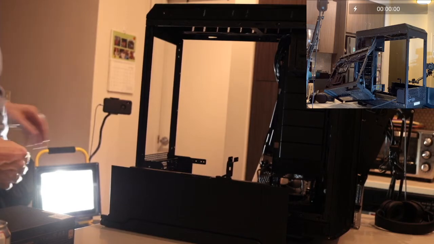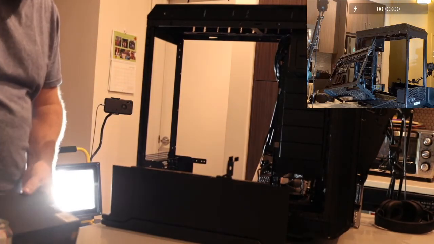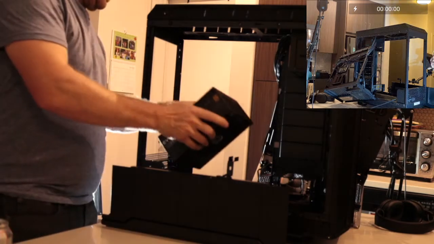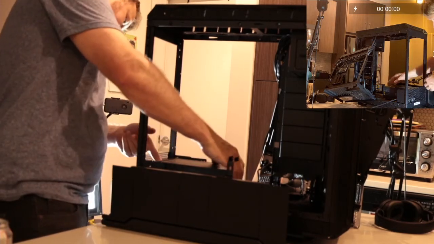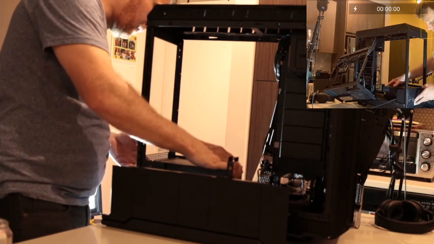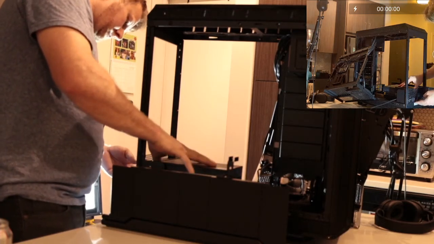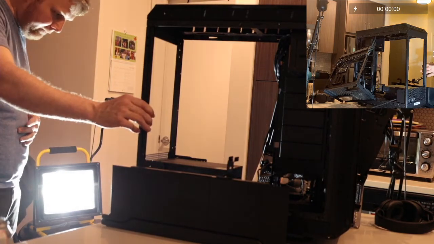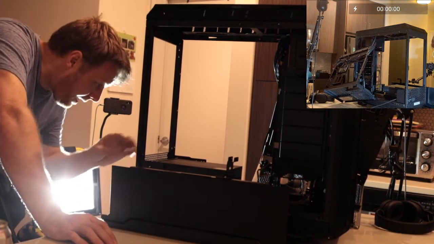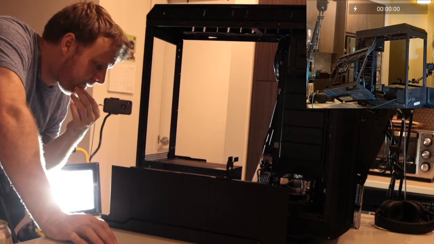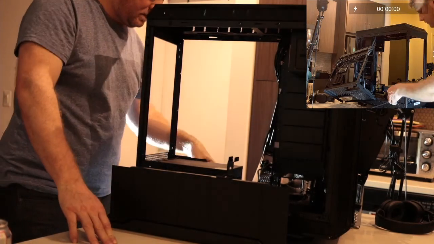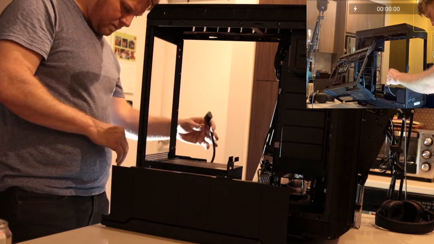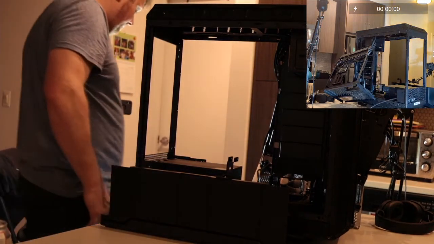Whew. There's that. And that's, I bet, how you put the power supply in. What do you know? I've got more switches on my power supply. Maybe I take these out. So many ways to customize it.